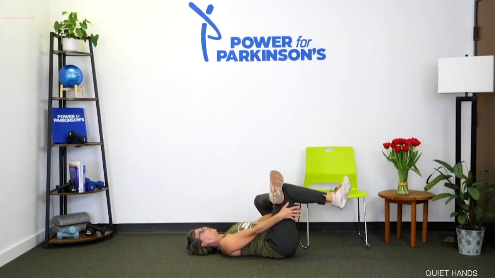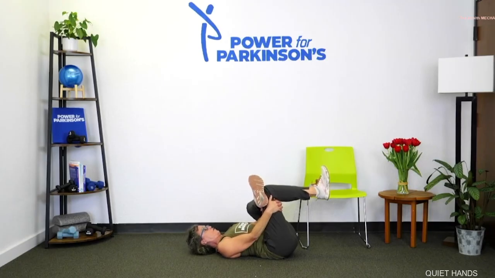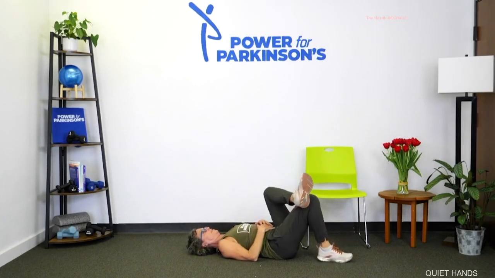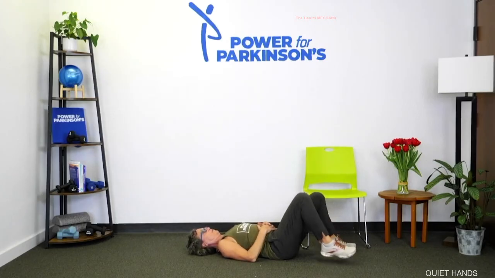And then if you can, reach through, clasping your hand behind your thigh. Pull your shoulders down. This is a good place to circle your ankles. If you circle your ankles 10 times in both directions, you know you've held the stretch for a long enough time. Good. Release. And lower your legs again.